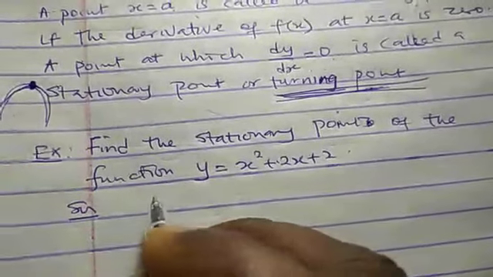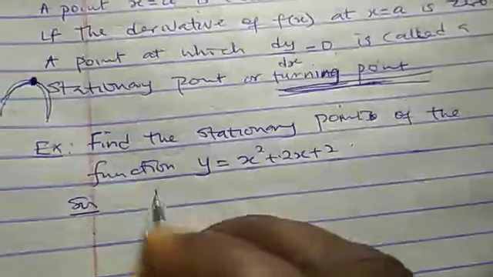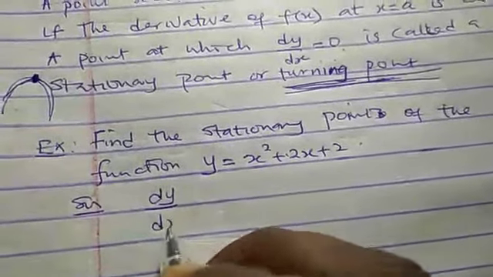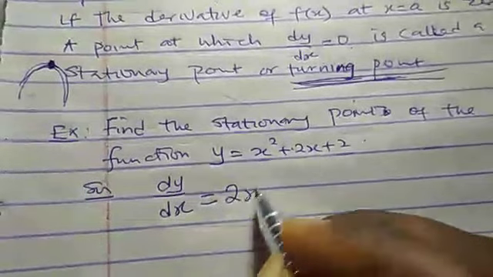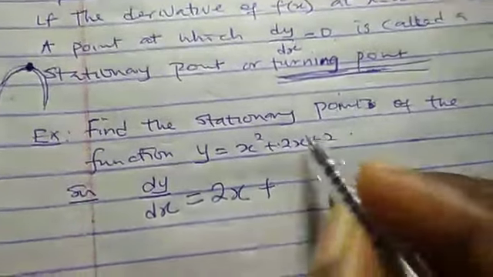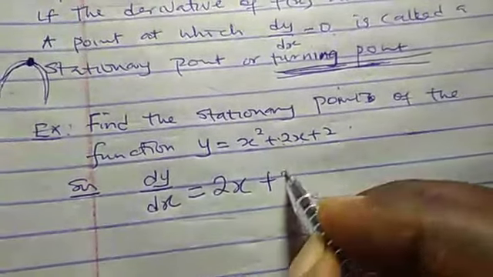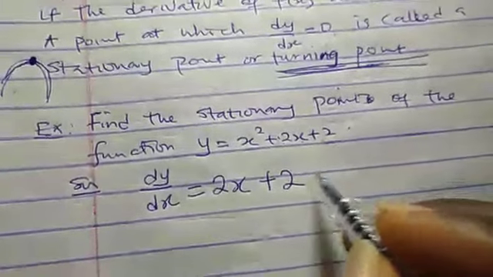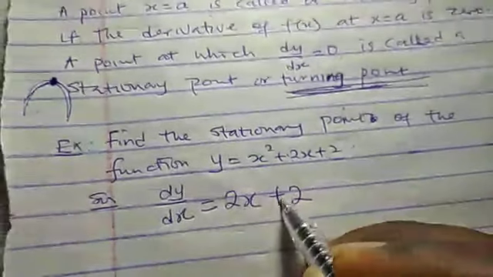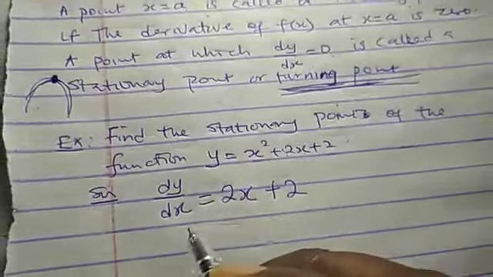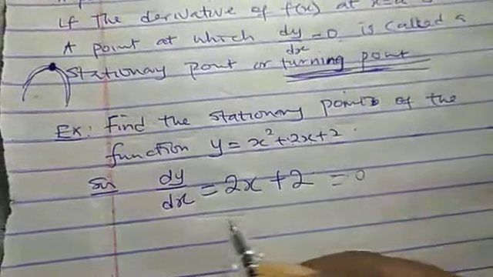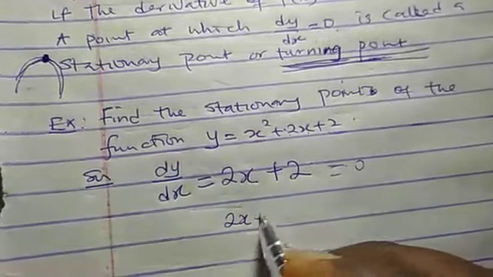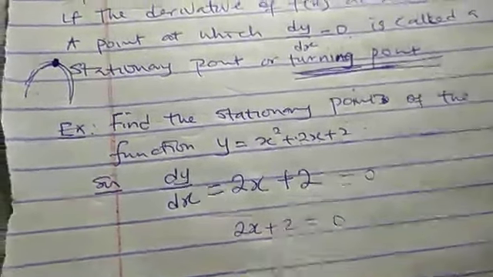To find the stationary point or the turning point, the first thing is I will differentiate. I'll find dy/dx, and if I differentiate x squared, I will have 2x, plus if I differentiate 2x, I will have 2. If I differentiate this, I will have 0. So this is the differentiation. To find the stationary point, I will just equate this to 0. I will just say that 2x plus 2 is equal to 0.